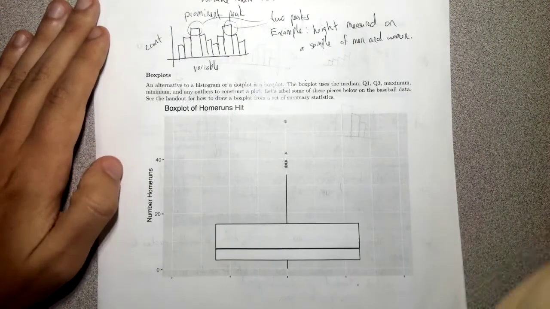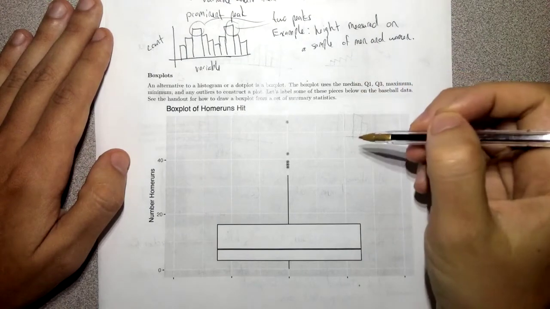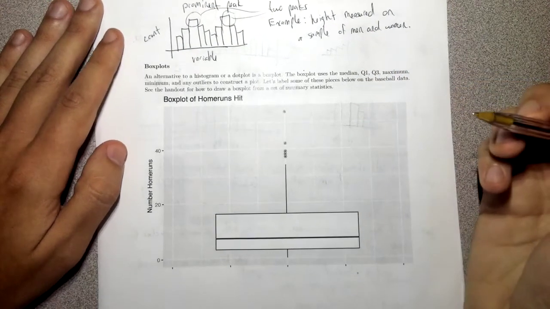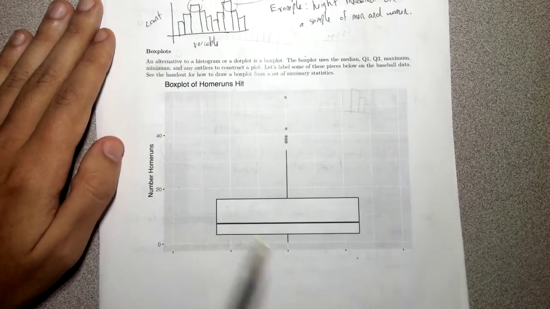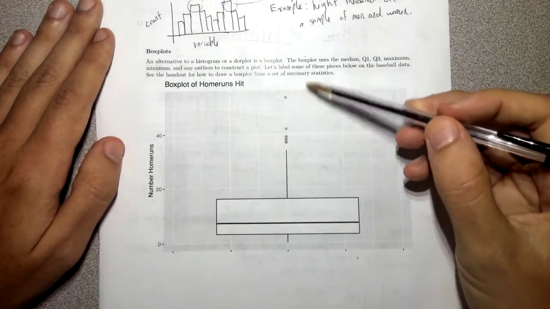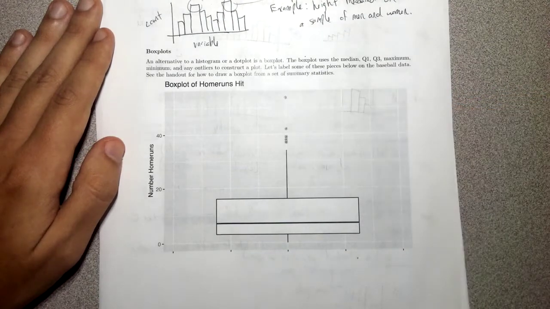Let's talk about our last graphic for looking at a single numeric variable. That's going to be a box plot. I've given a box plot here of the home runs hit that we've been talking about throughout this note packet.